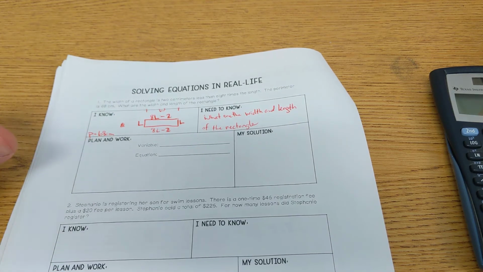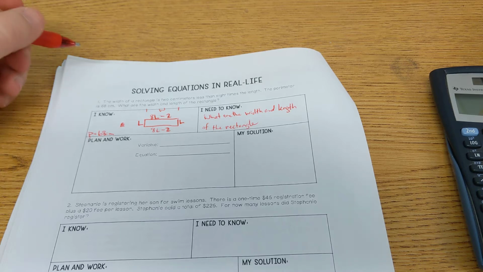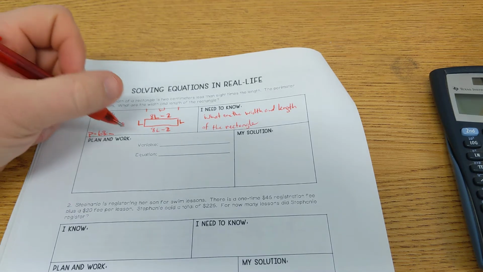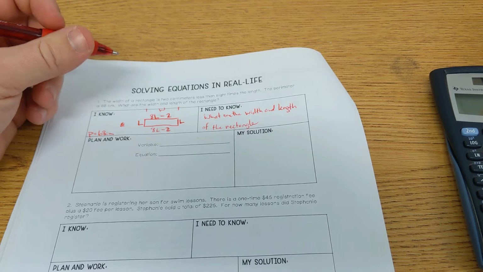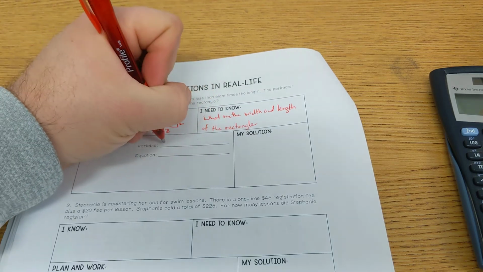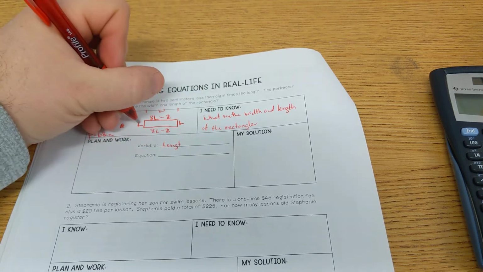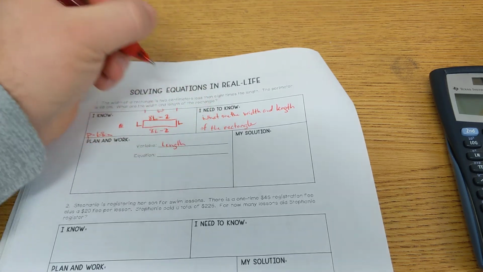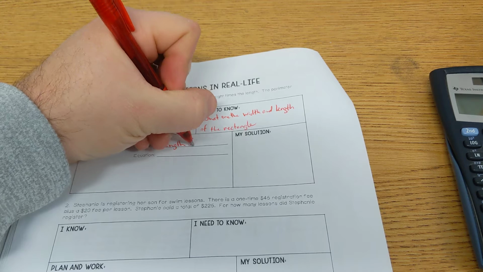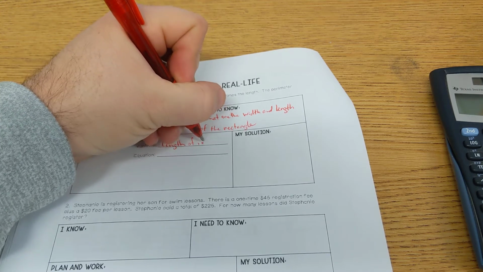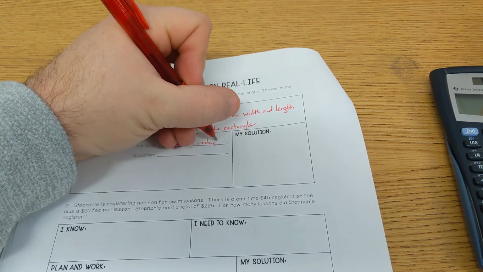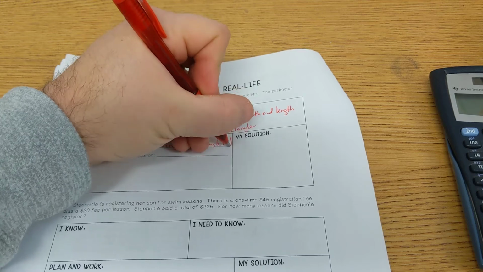Now, the variable. What is our variable? Well, the variable is the length, right? Because we're using that L, we don't know what the length is. If we knew what the length is, we could figure it out. Length of the rectangle, and I'll put an L in parentheses.